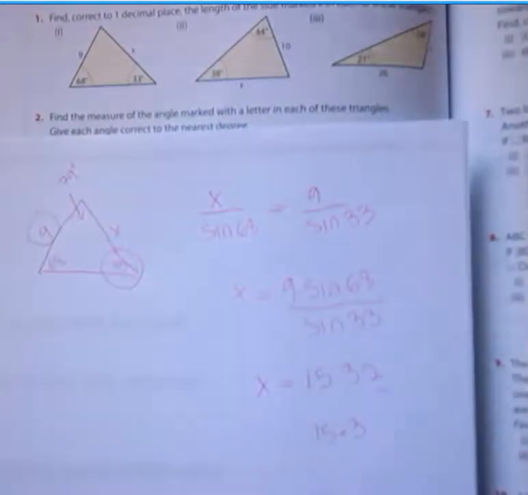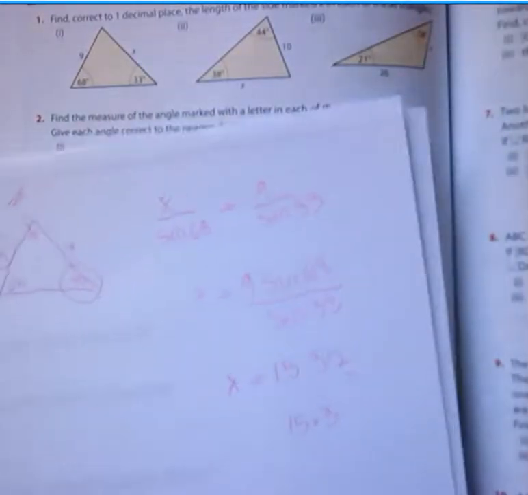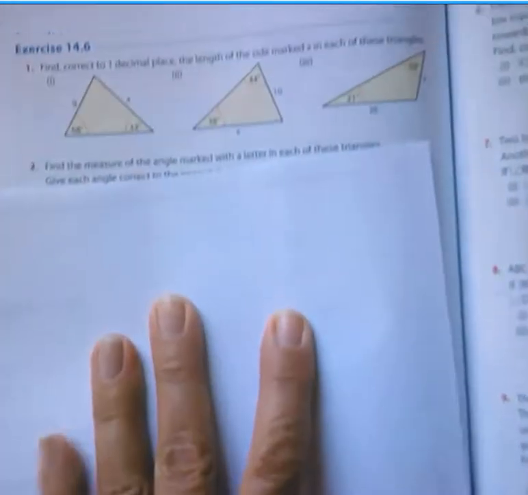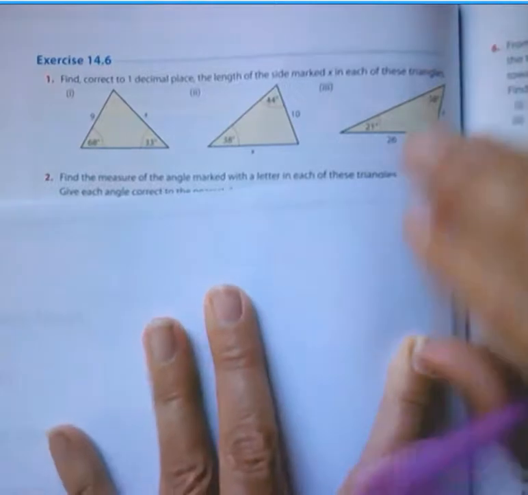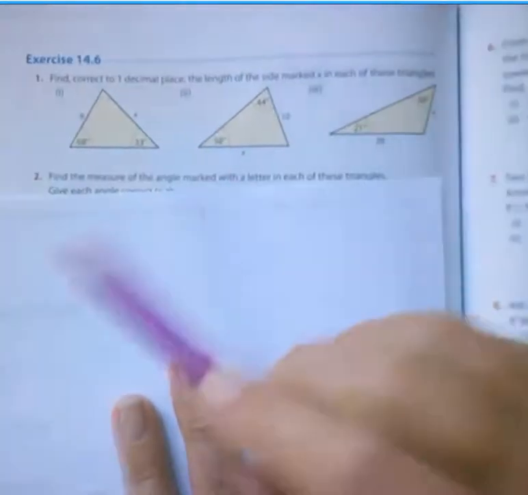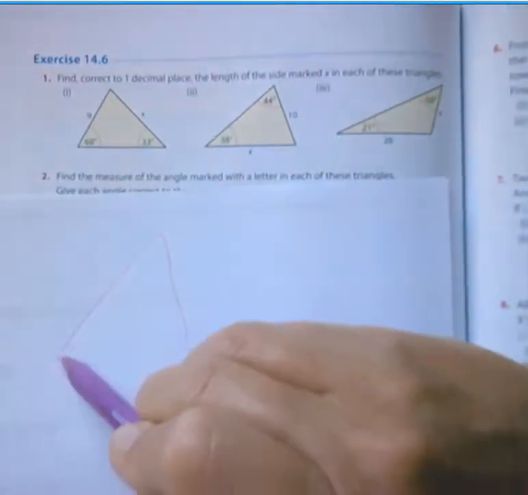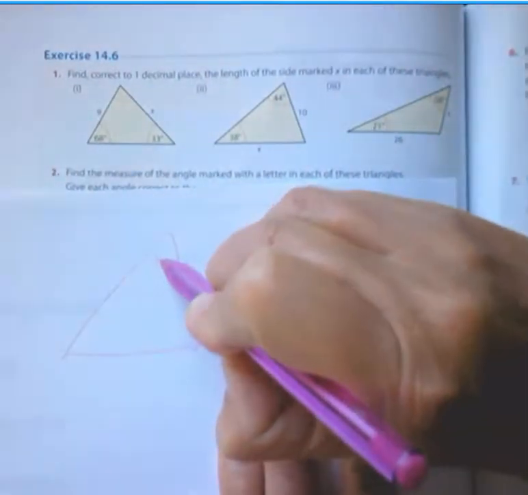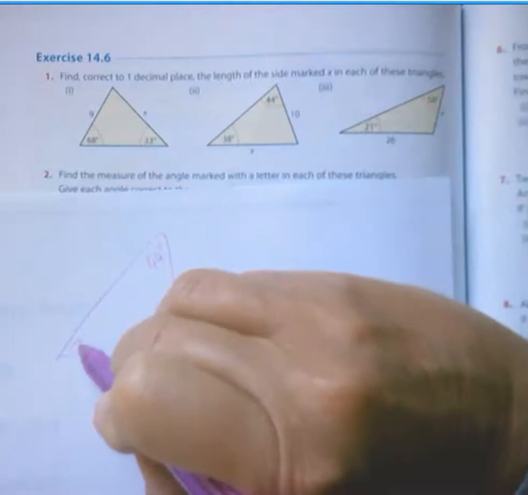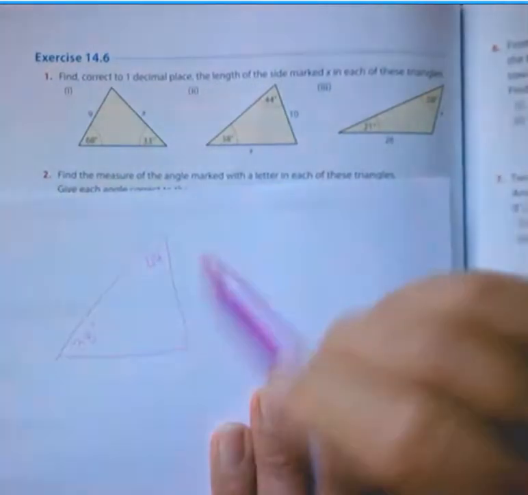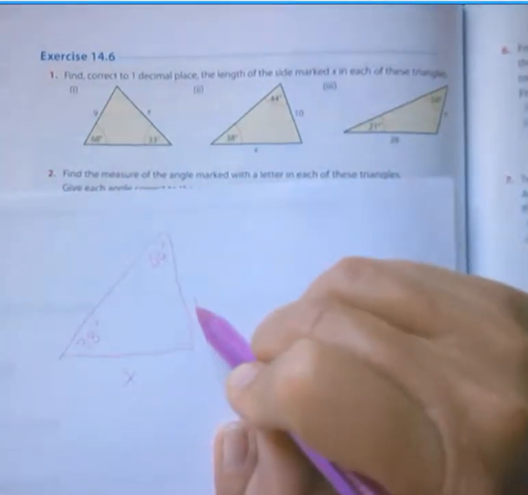If you look at the second triangle there, use that piece of paper. In our triangle, there's a 44 degrees at the top, a 38 degrees in that angle, an X here, and a 10.